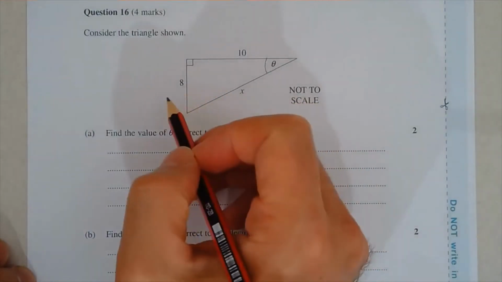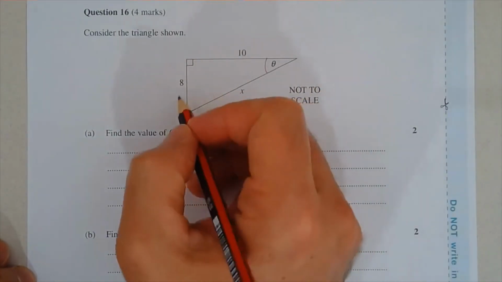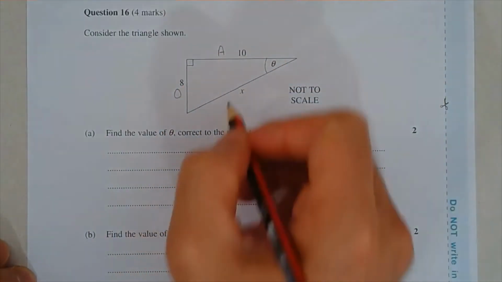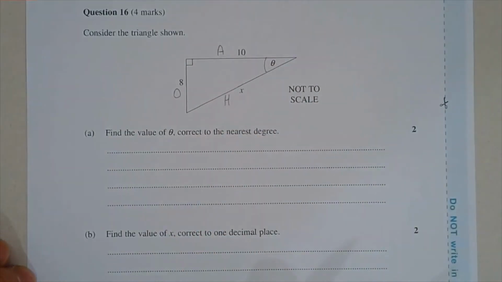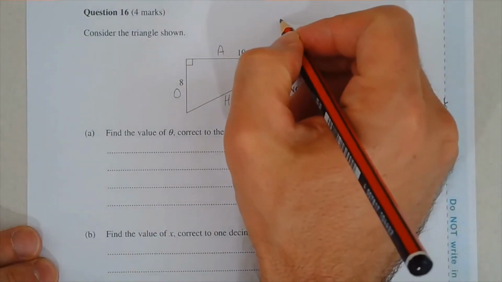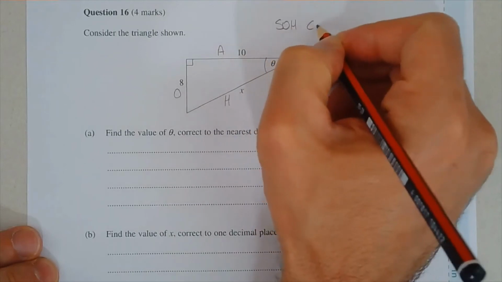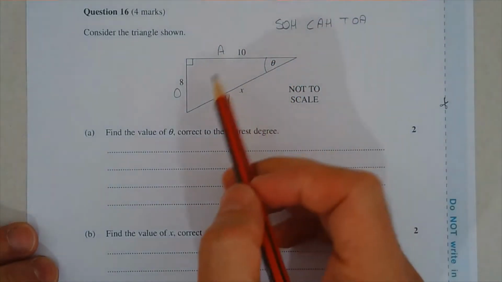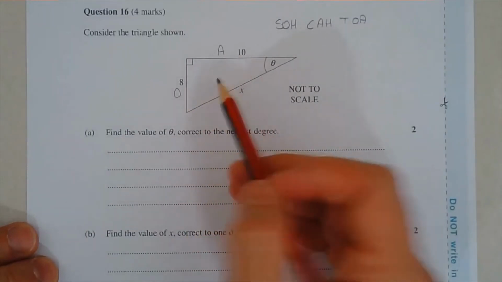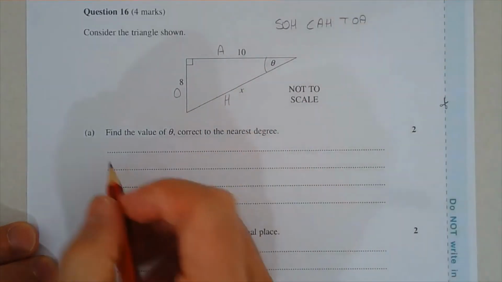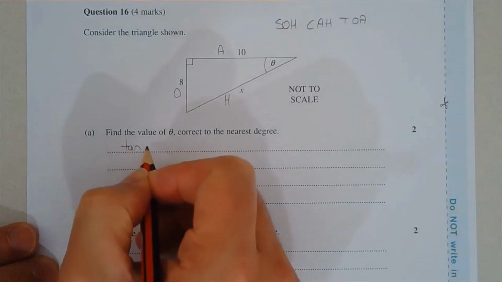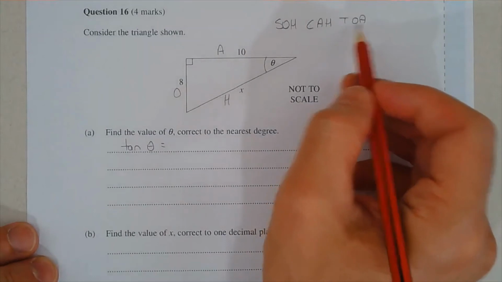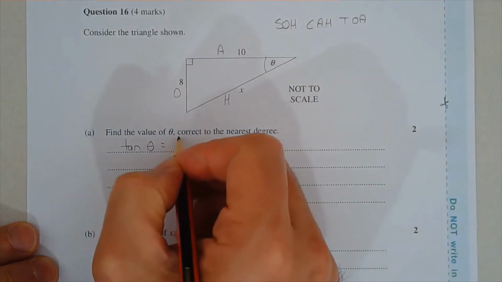So I can mark in also the various sides. This is the opposite side. This would be the adjacent side. Since it's closest to theta, this would be the hypotenuse. I'm also going to write Sohcahtoa here. I've got opposite and adjacent, two known sides there. It's going to be tan. So tan of theta is equal to opposite over adjacent. That's going to be 8 over 10.